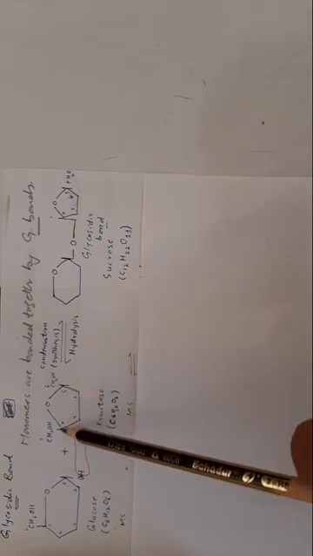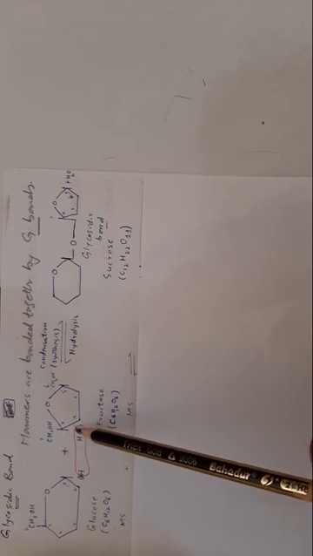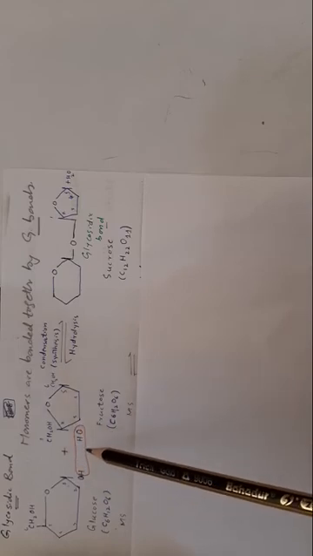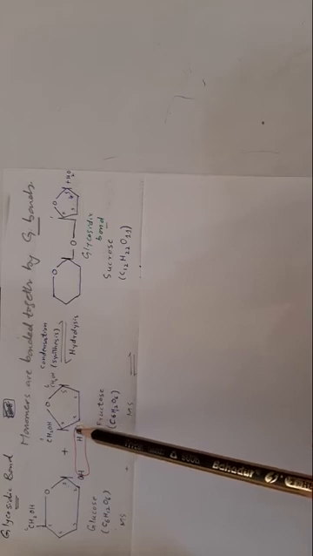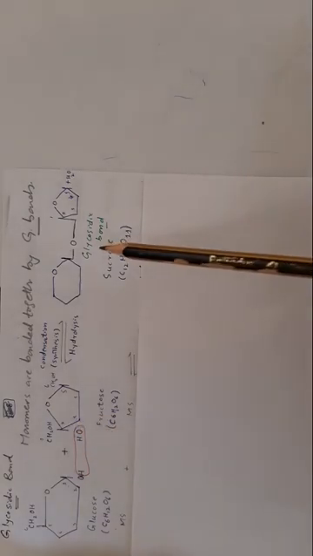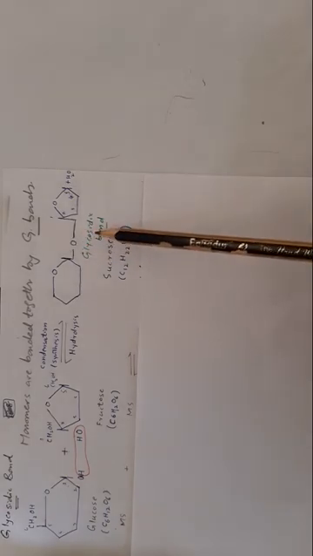When these two monosaccharides join by the process of condensation, a hydroxyl group is removed from one monomer and a hydrogen is removed from another monomer. Thus a water molecule is removed, and these two monosaccharide units join together by a linkage or bond known as glycosidic bond.